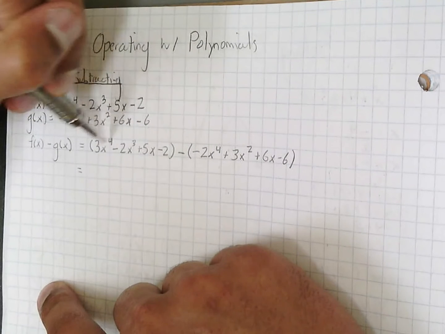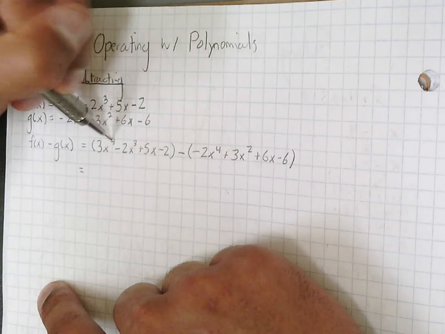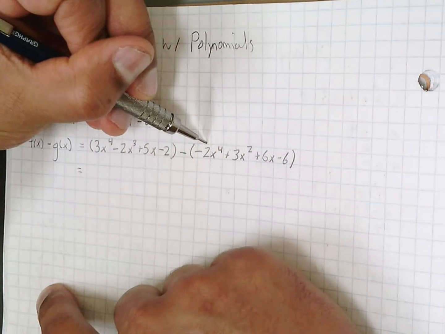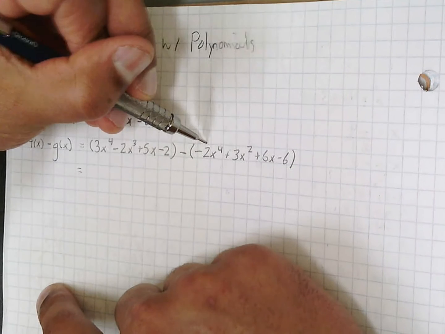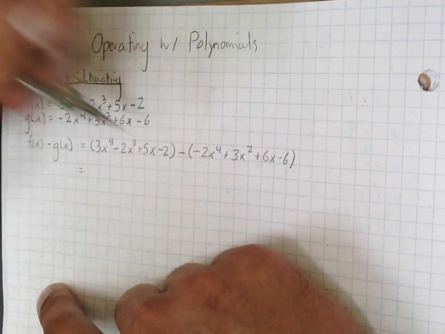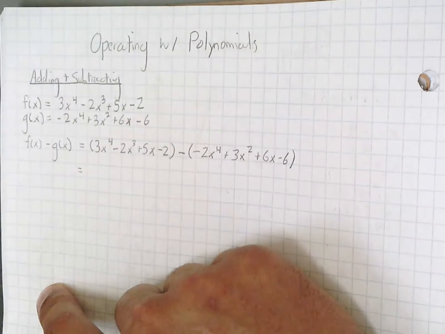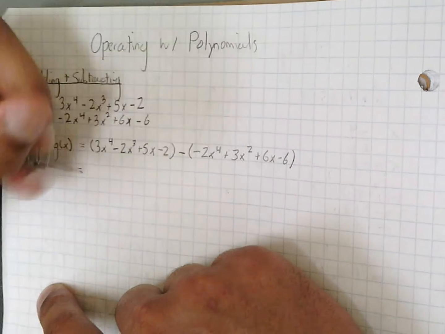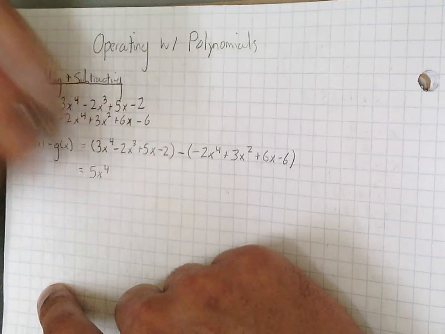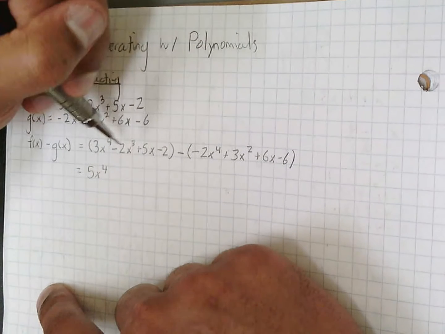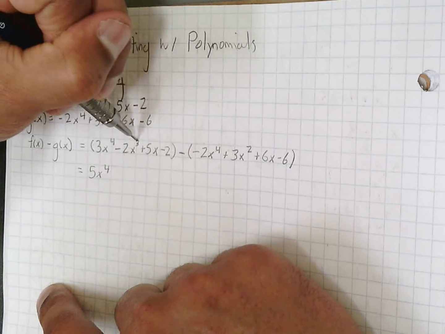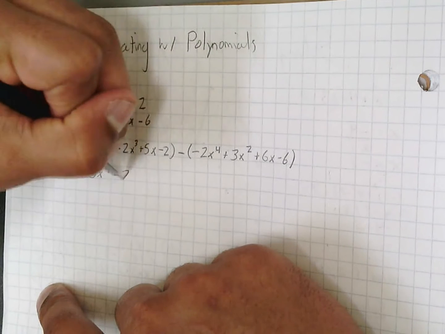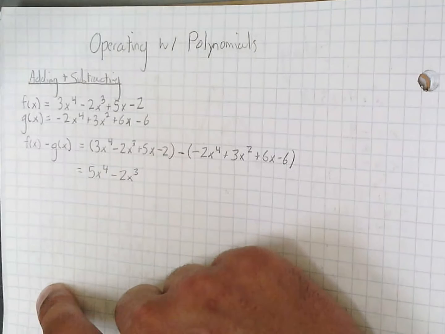So I have 3x to the fourth, and then I have another x to the fourth term over here, negative 2x to the fourth. Like terms have the same exponent and variable. So 3x to the fourth, negative 2x to the fourth, I can combine those two. So it's 3 minus negative 2, well that's 5x to the fourth. And then let's look here, negative 2x cubed. Do I have any other x cubes? No. So I just go ahead and bring down the negative 2x cubed. It doesn't have any like terms.